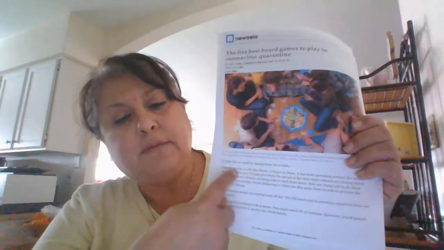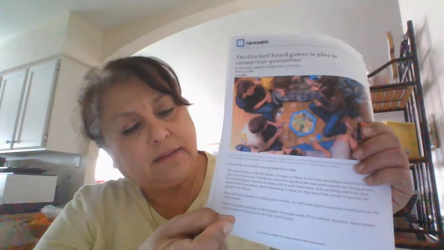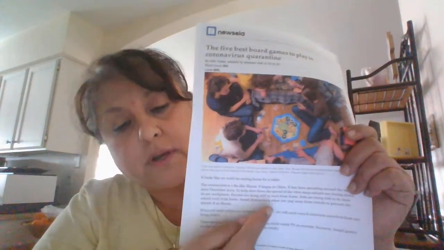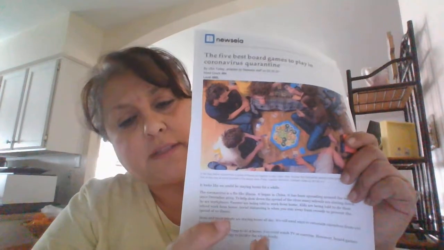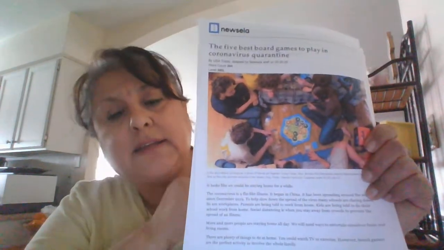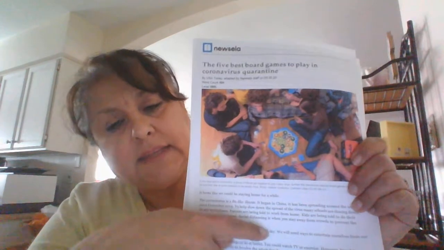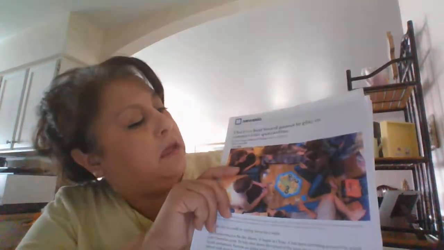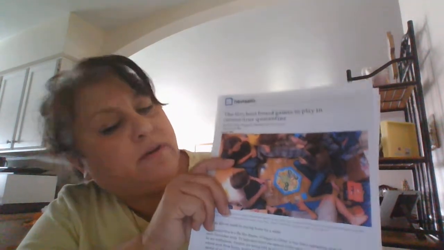Last week I was talking about annotating, and annotating is finding the main ideas or key ideas. Mostly this was just a short piece of article. Like we talked about in school, sometimes some things are more important to us than others. I would have highlighted that the coronavirus is a flu-like illness. Because this is talking about the coronavirus, that's a key detail in telling us what it is. I also always look at the title, and this is about the best 5 board games to play in the coronavirus quarantine.